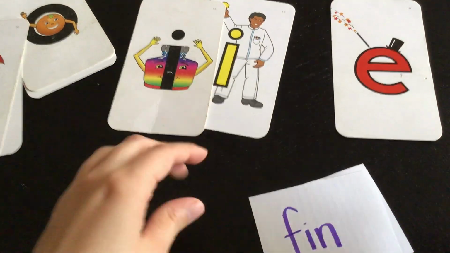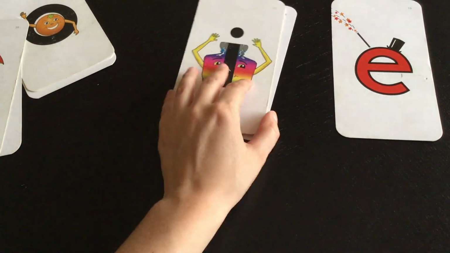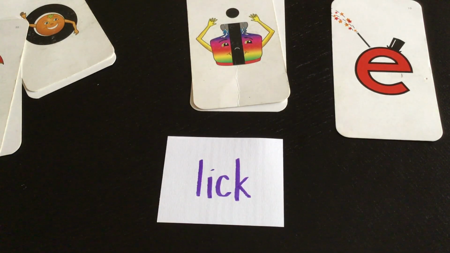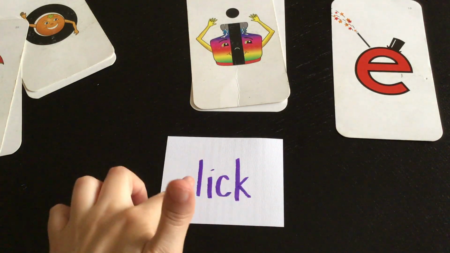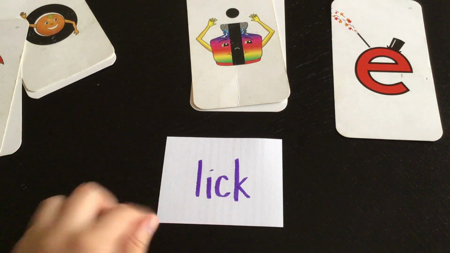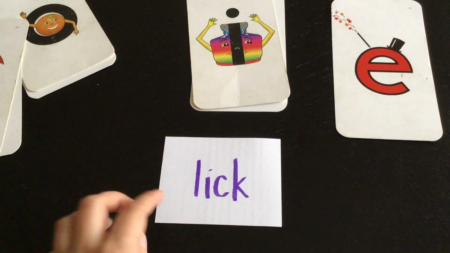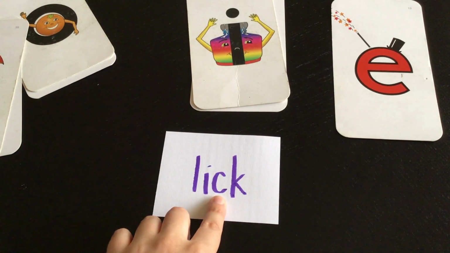Okay, ready for the next one? Ooh, this one's tricky. Now, magic E, what happens when magic E comes against CK, right? Because now there's two letters here. This is the word lick, right? When magic E shoots his sparks over the letter K, where would it land?